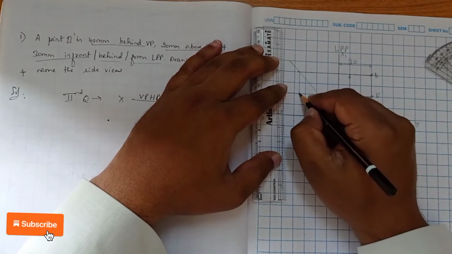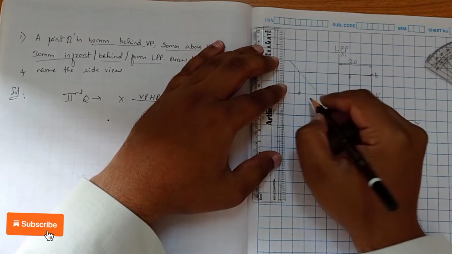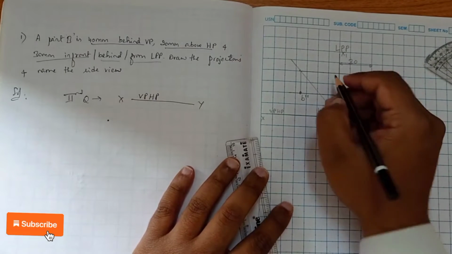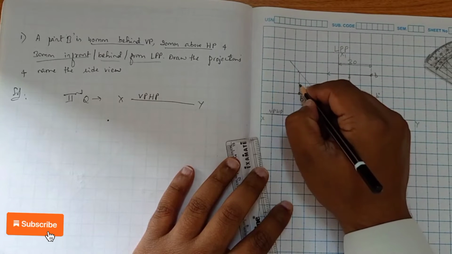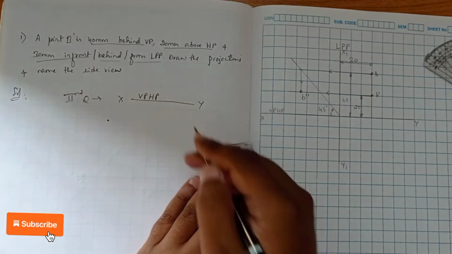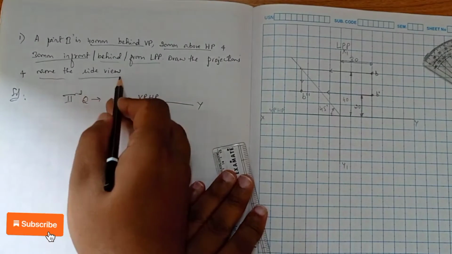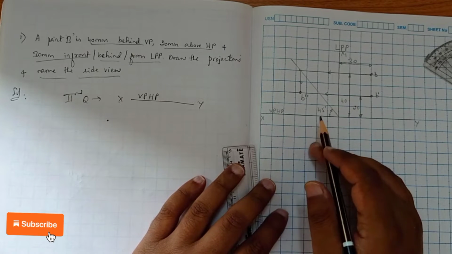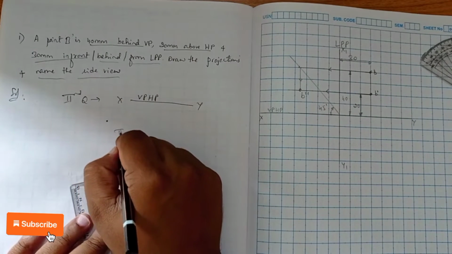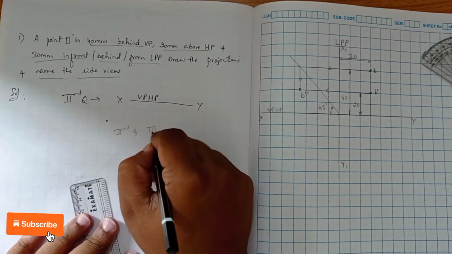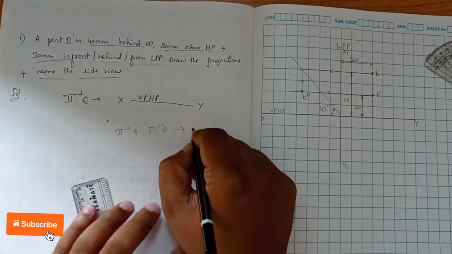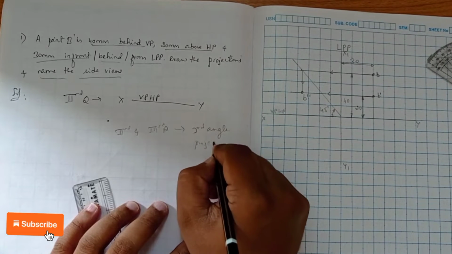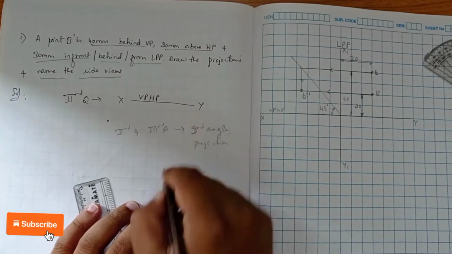Here at the intersection of these two lines, we get the side view b double dash. So b double dash, this is the direction of the projection line. Now in this question they have asked to name the side view, which view it is. So it is in the second quadrant. Second and third quadrant come under third angle projection. So it comes under third angle projection.